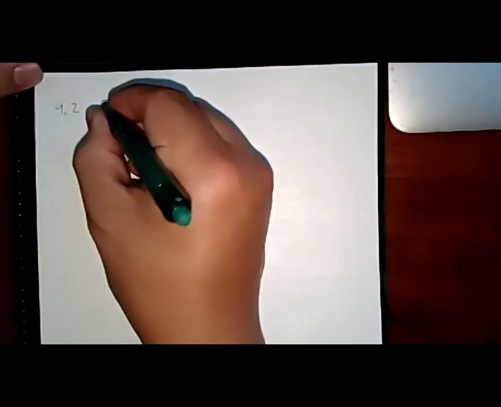All right. 9.2. This is the law of sines.